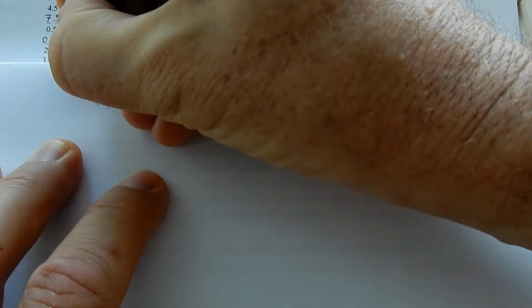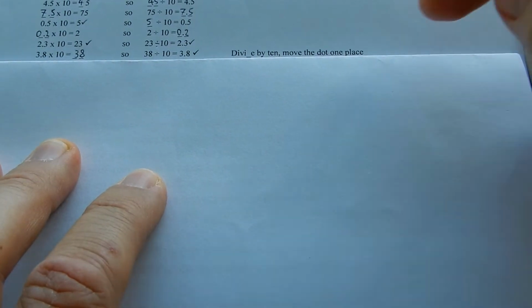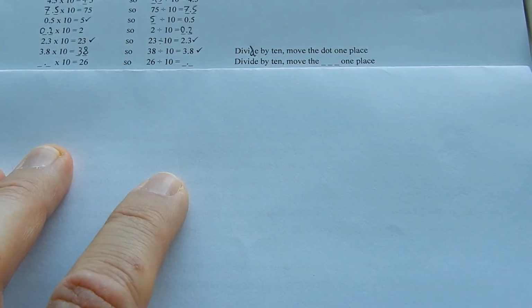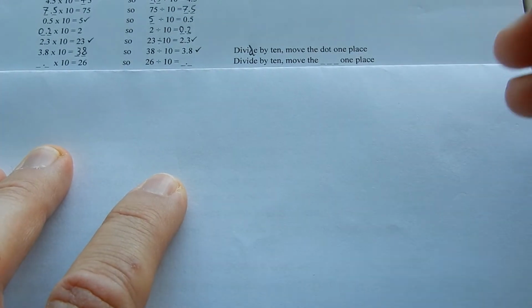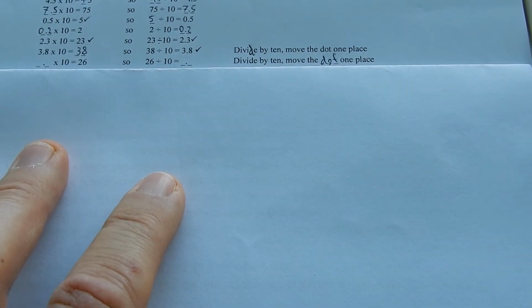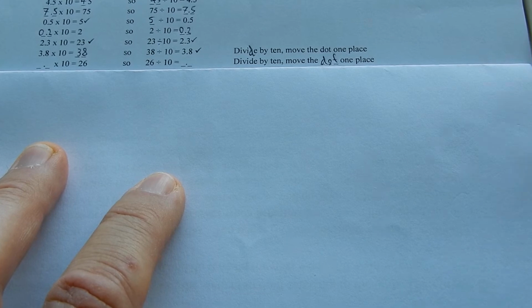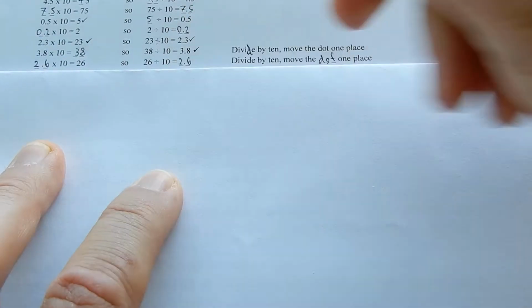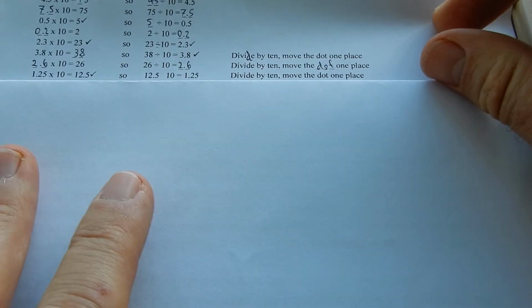3.8 times 10 is 38. 38 divided by 10 is 3.8. Divide by 10, move the dot one place. Something point something times 10 is 26. 2.6. 26 divided by 10 gets you to 2.6 again. Divide does the opposite to times.